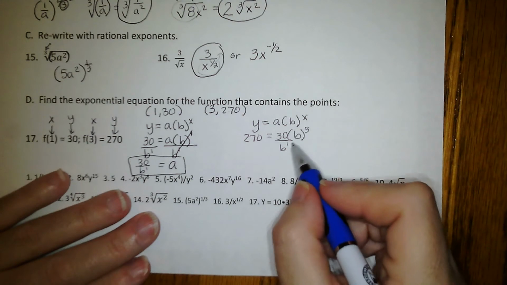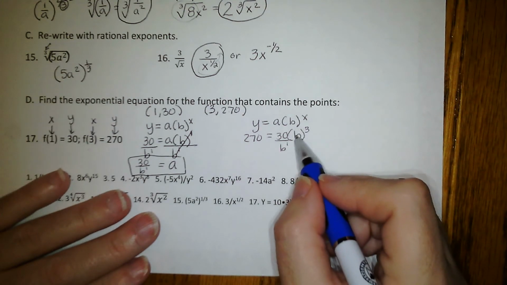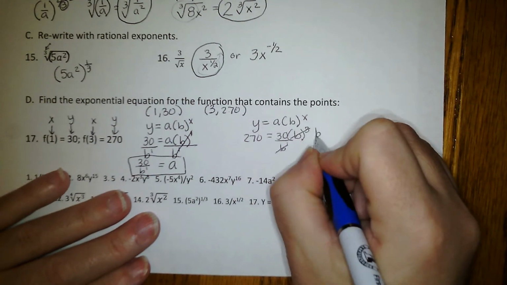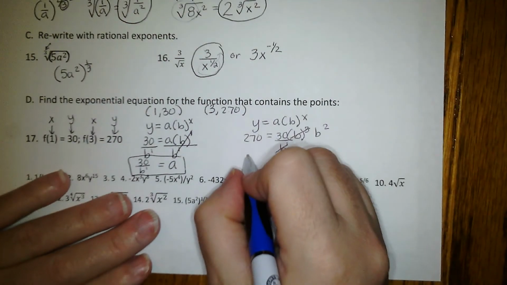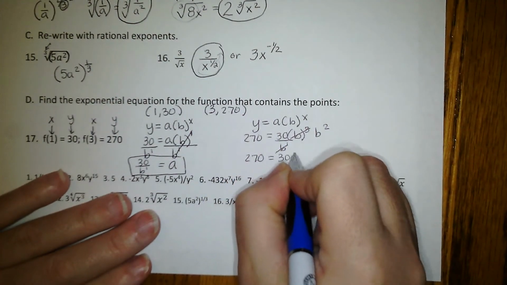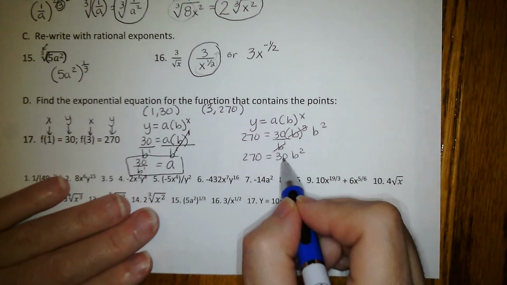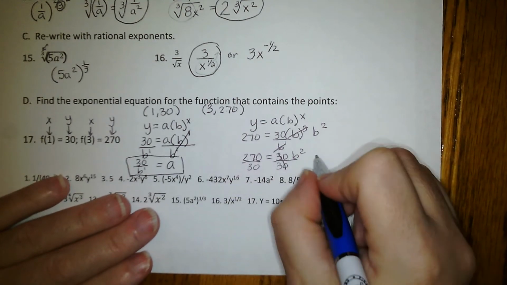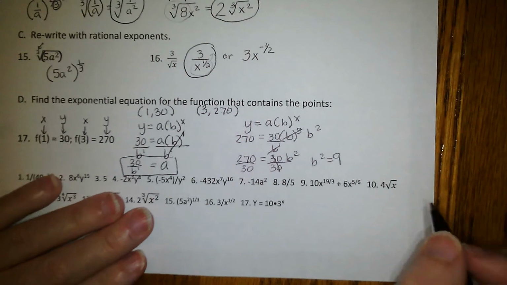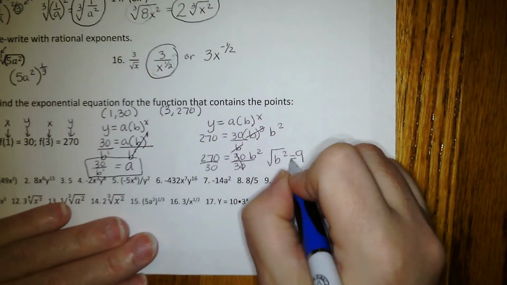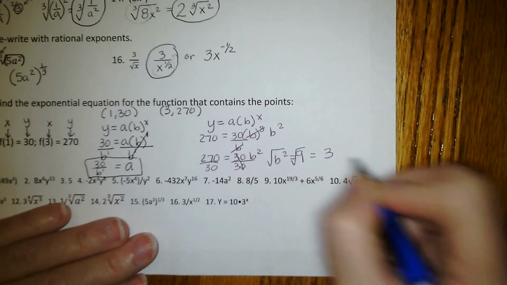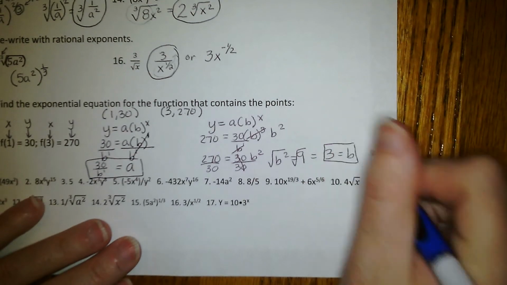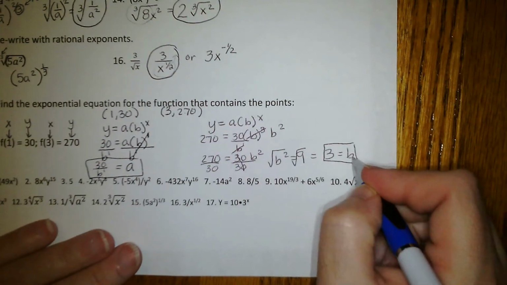The one thing that you have to do is reduce the b to the 3rd and the b to the 1st. So one of these cancels with one of these and you get b squared. So then we end up with 270 equals 30b squared. You want to divide both sides by 30 to get b alone. This gives you b squared equals 9. Then you take the square root. And remember that we only want the positive value for the square root because b has to be positive. So b is 3.